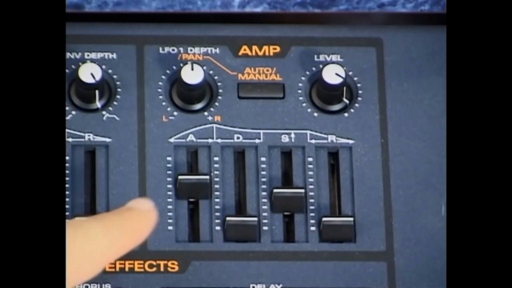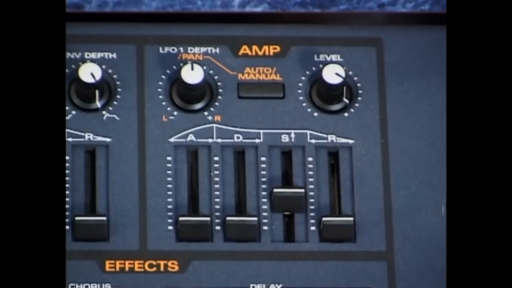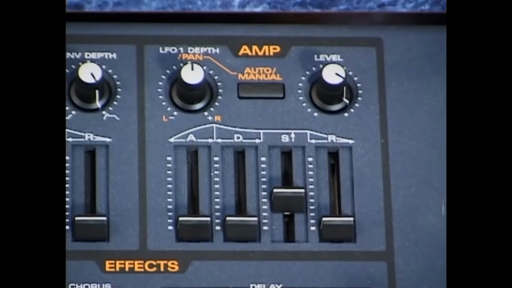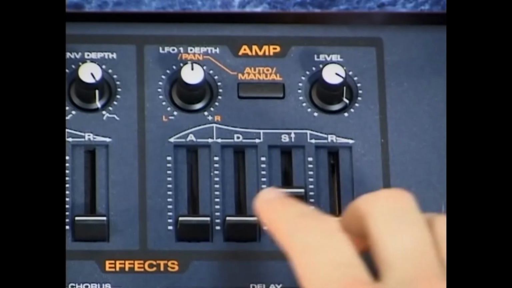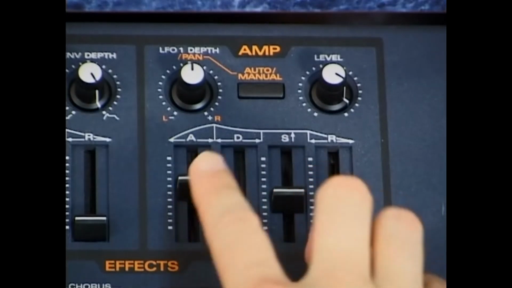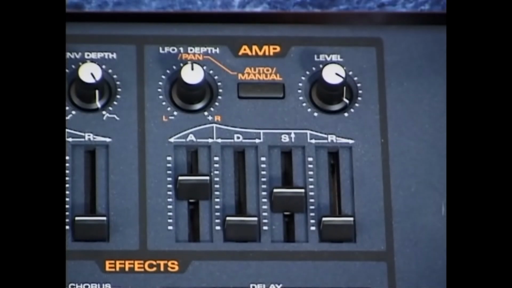Now, if the attack is set to its lowest point, the sound will start straight away. As soon as we hit that key, the sound starts. If we raise that slider, the sound will have a slower attack.